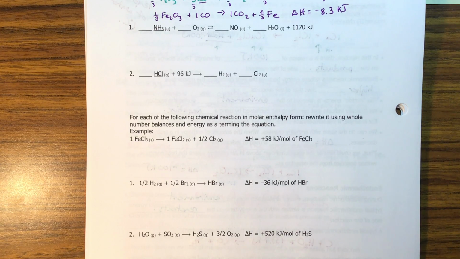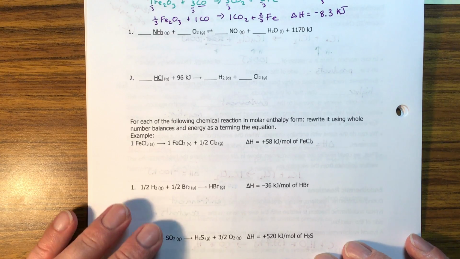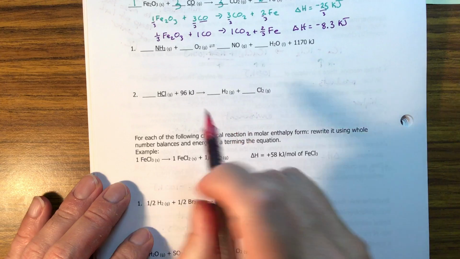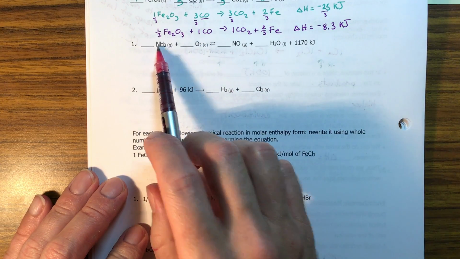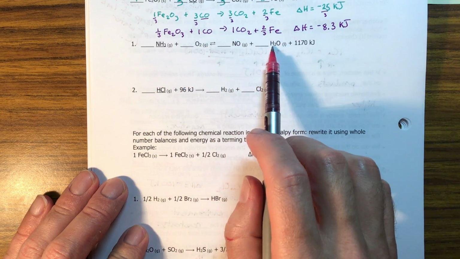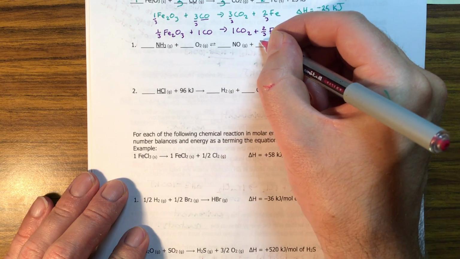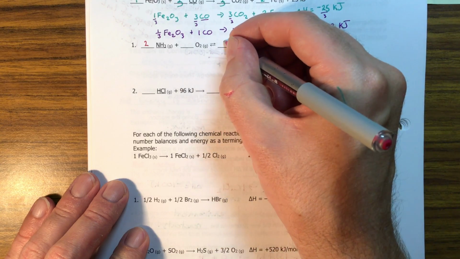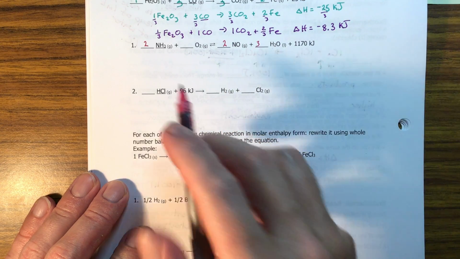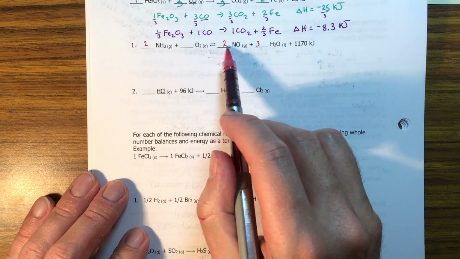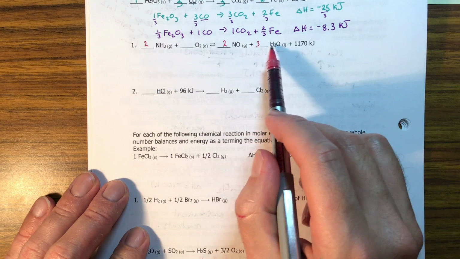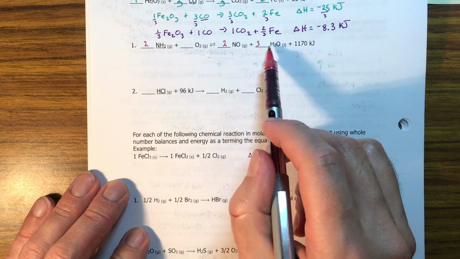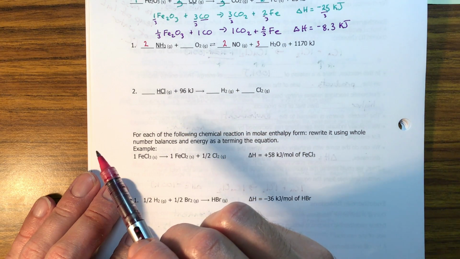All right, hopefully you're doing this after you've tried it. So question number 1, first step, balance everything. 1 N, 1 N, 3 H's, 2 H's. So I'm probably going to need to get this one up to 3 and this one to 2. Then I'll need this one at 2 to balance my N's. Now I've got 2 N's, 2 N's, 6 H's, 6 H's. Now I've got 5 O's on this side.